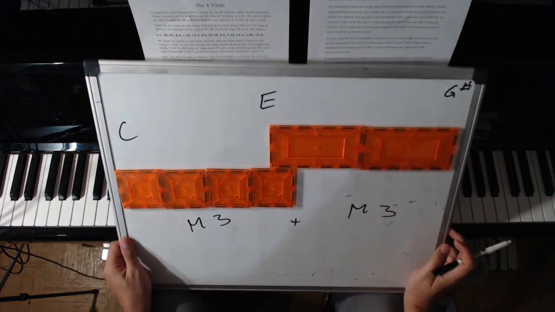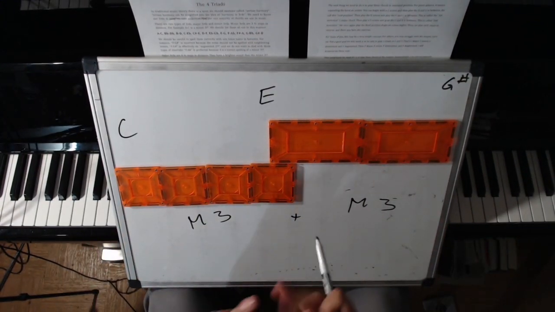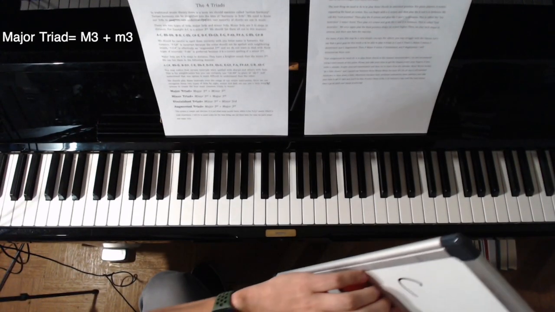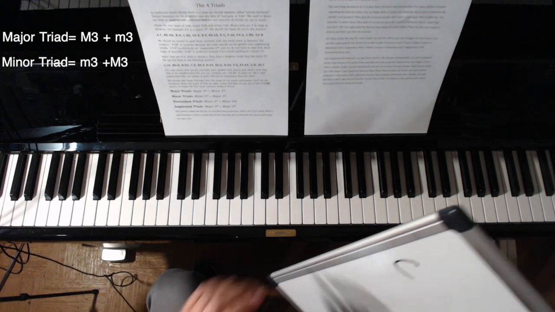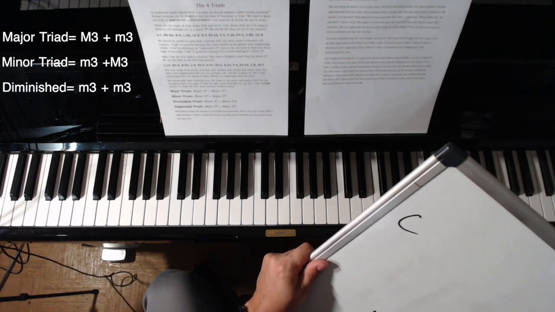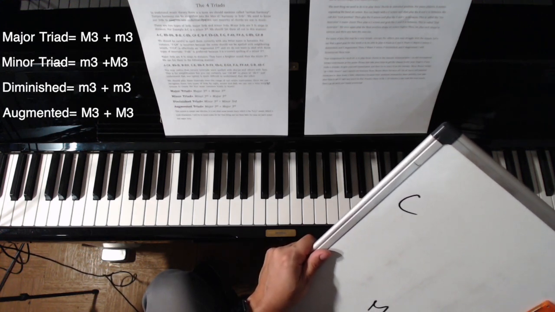And there you have it. We have 4 triads: major, minor, diminished, and augmented. Major triads are major third plus minor third. Minor triads are minor third plus major third. Diminished triads are minor third plus minor third. Augmented triads are major third plus major third.